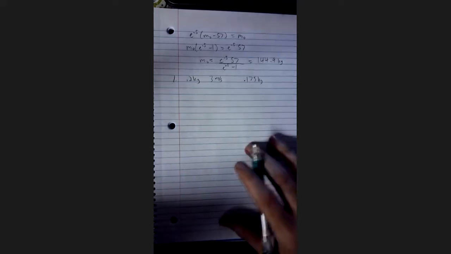Okay, so this is a conservation of momentum problem. This is an inelastic collision. It's not completely inelastic because the objects don't move together as one, but it is an inelastic collision. So what does that mean?